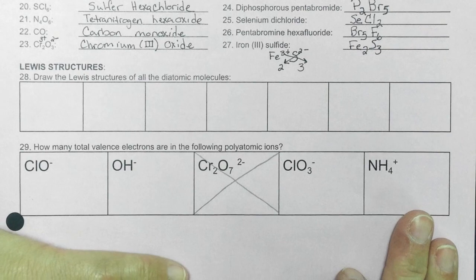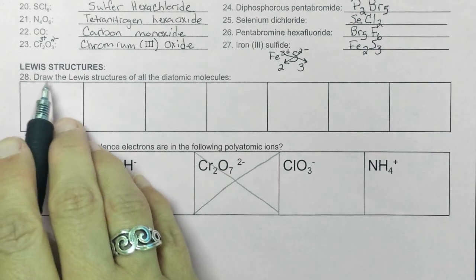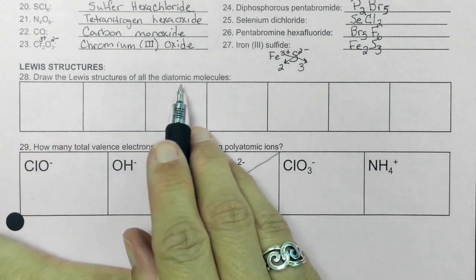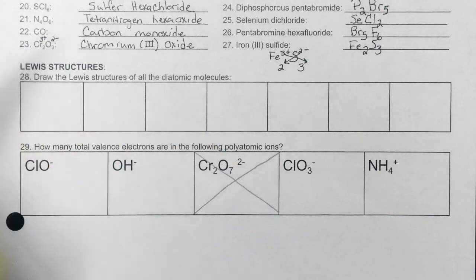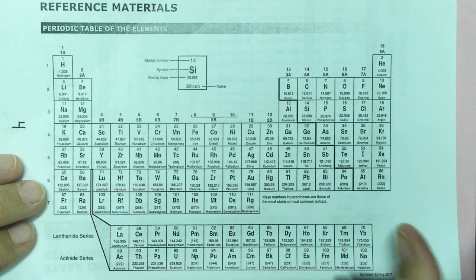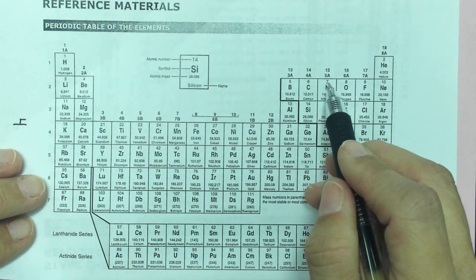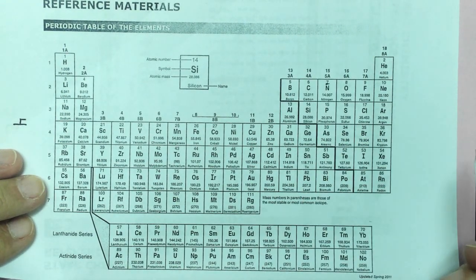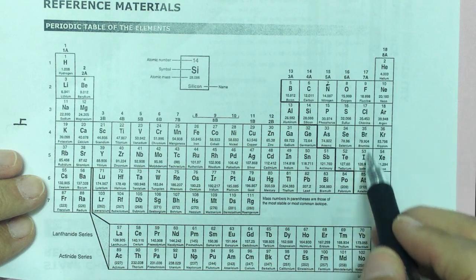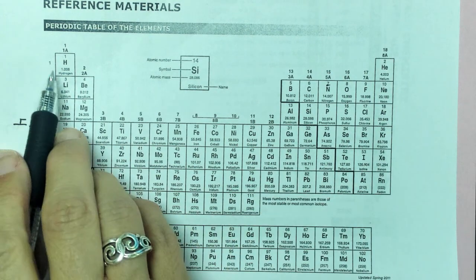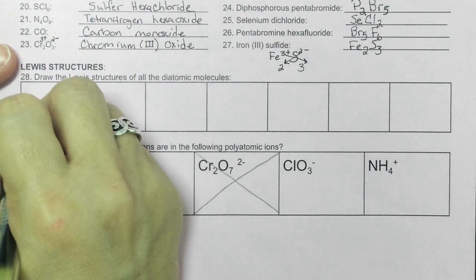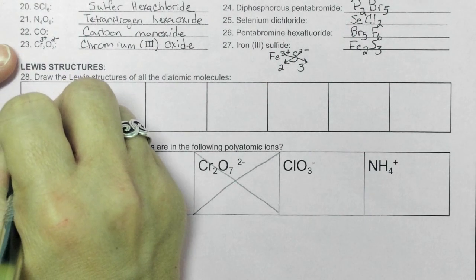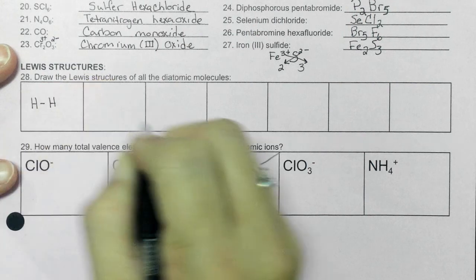All right. 28 asks you to draw the Lewis structures for all of the diatomic elements. If you remember, the diatomic elements are the ones that start with nitrogen, which is number 7, and they make a 7. And you've also got to include hydrogen. So we're going to do those. I'm going to start with hydrogen, and then I will do the others.